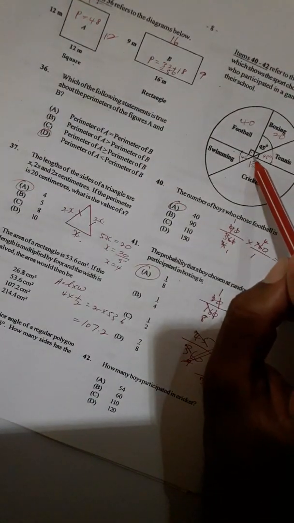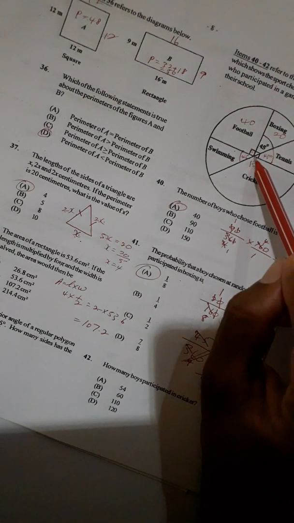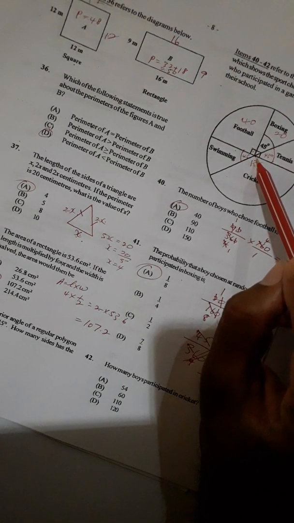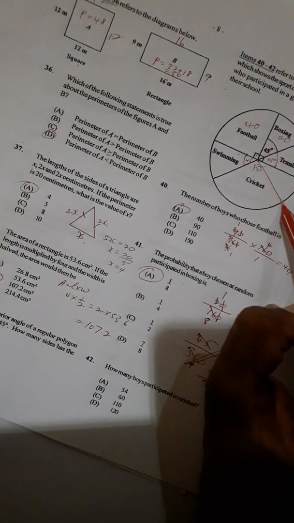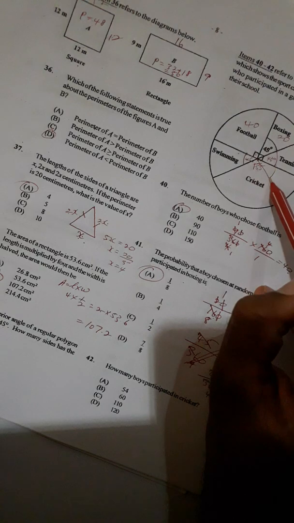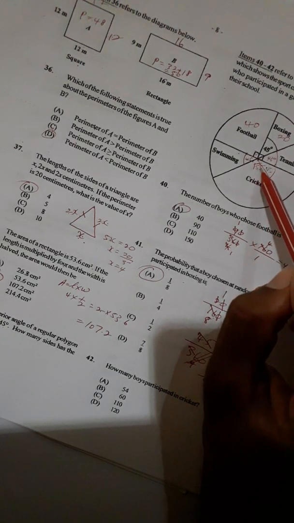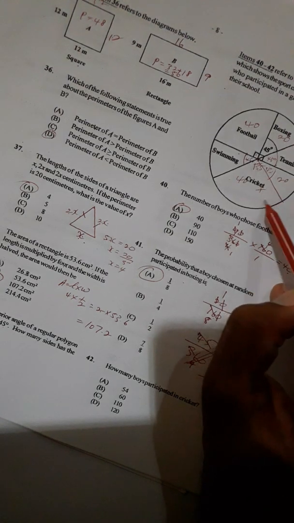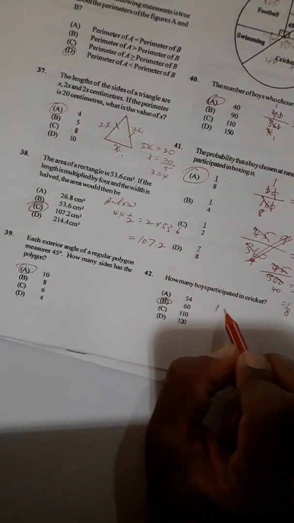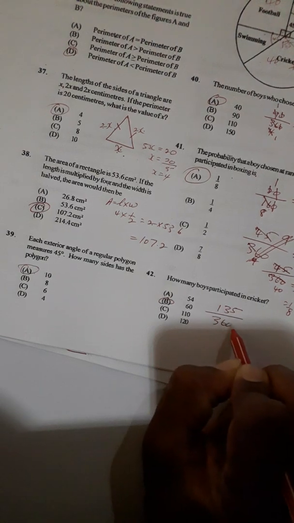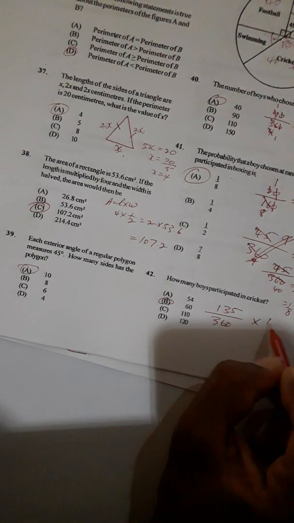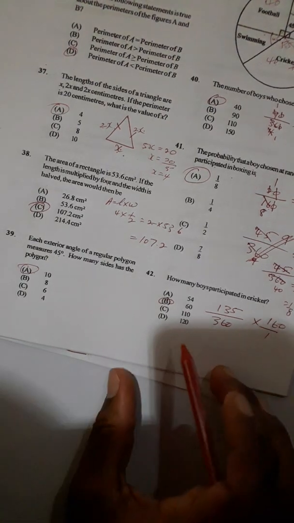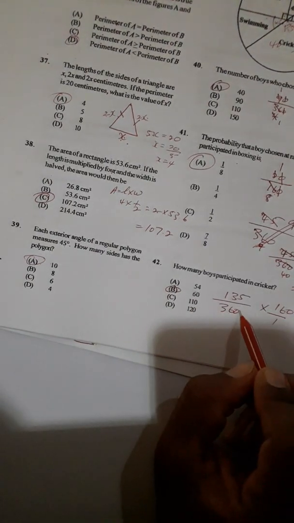If you look at this, to work it out faster, this 135 can be split as a 90 degrees and a 45 degrees, and we know that 90 degrees represents 40 and 45 degrees will represent 20, so the 135 degrees will actually be 60. But if you want to do it a longer way, it will be 135 over 360 times 160, and you can work it out like that, which will take up some more time, right?